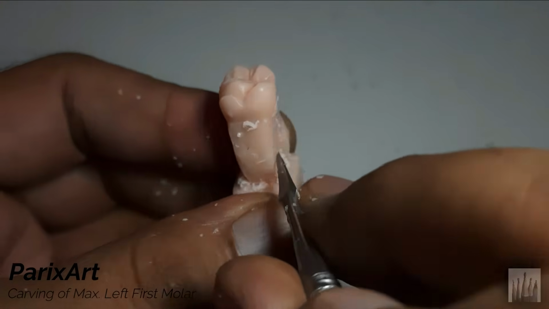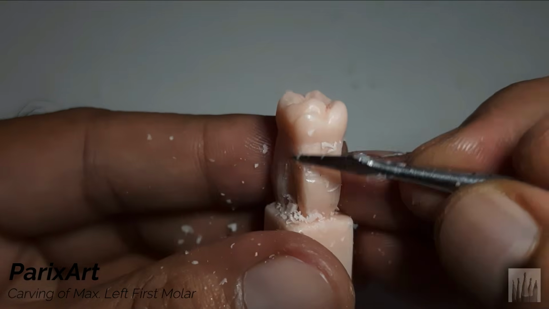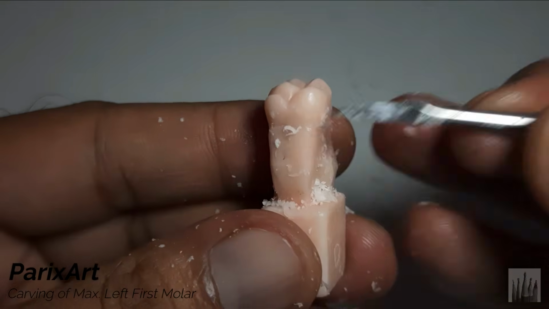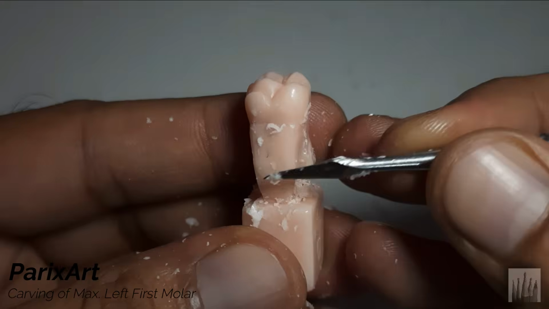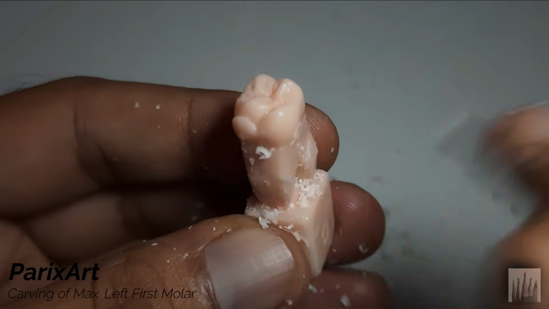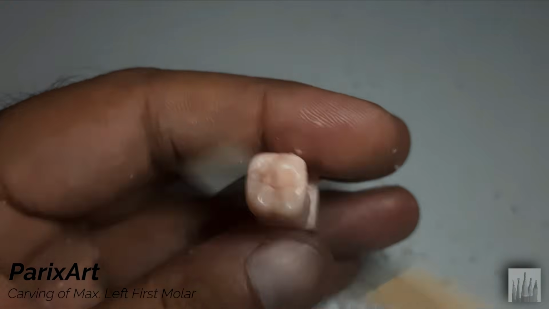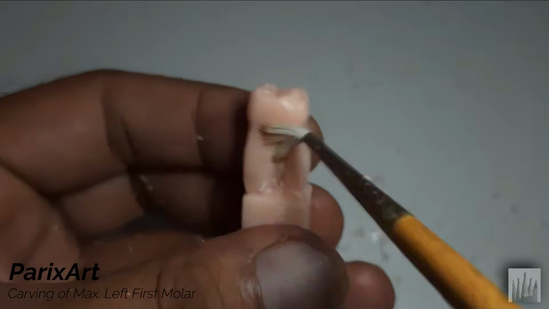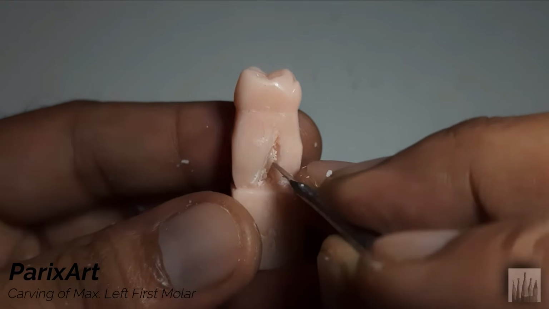We'll develop the final taper later, because as of now it will become too delicate to carve from inner side and might fracture. Go very slowly with firm hand to deepen this gap.